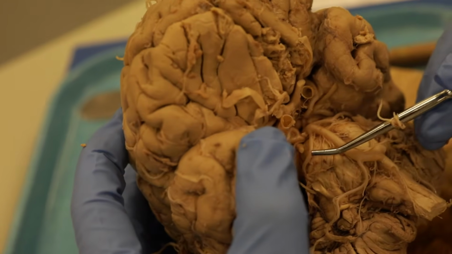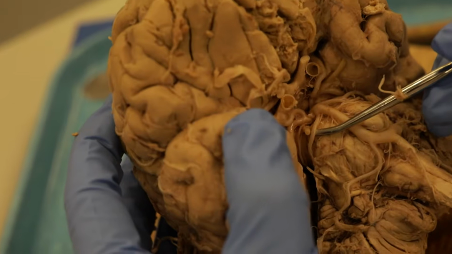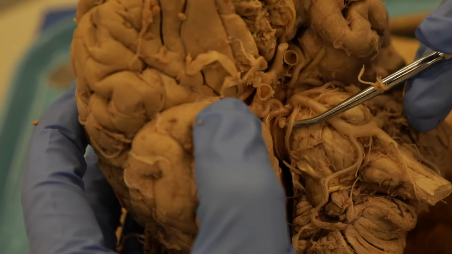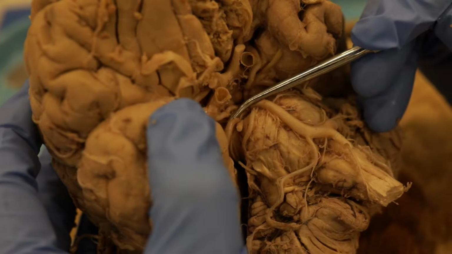So notice, again, here's the third nerve, that the third nerve is sandwiched between two blood vessels. The superior cerebellar artery below, the posterior cerebral artery above.